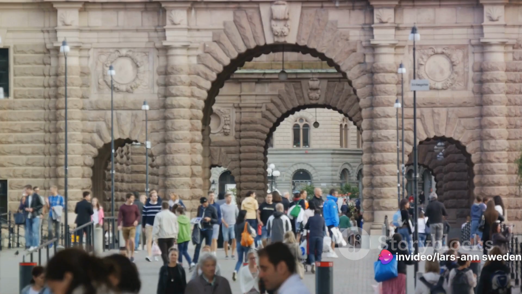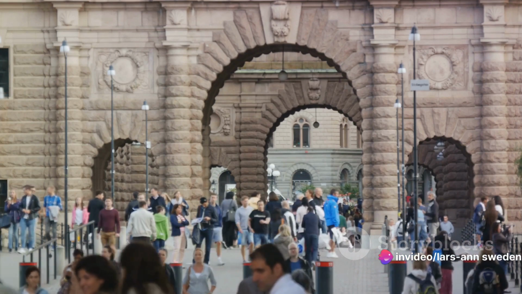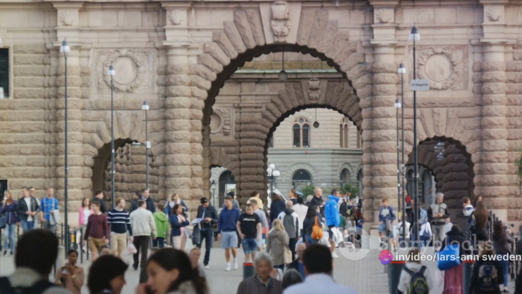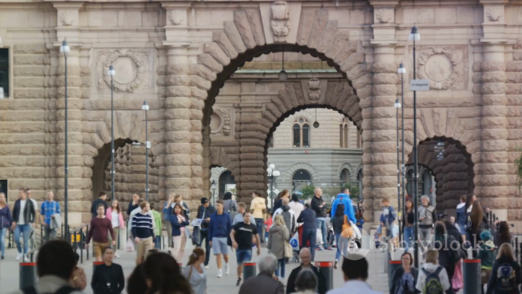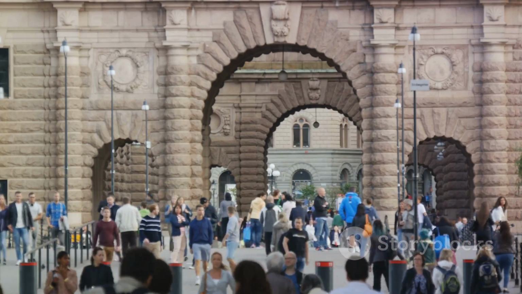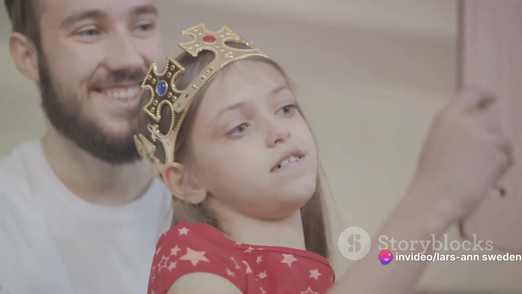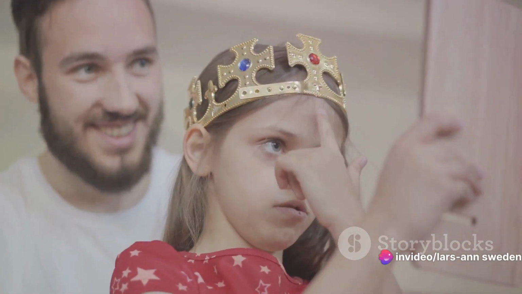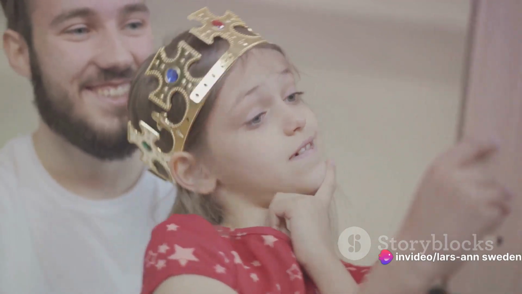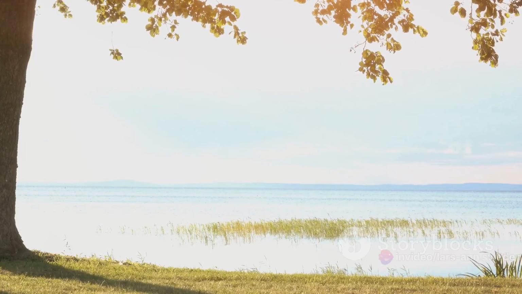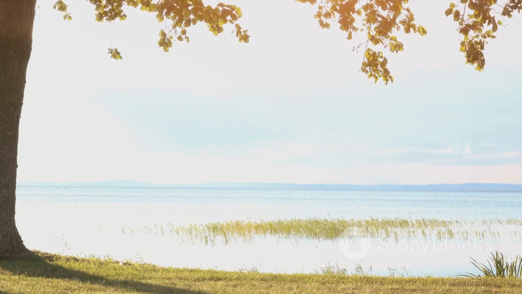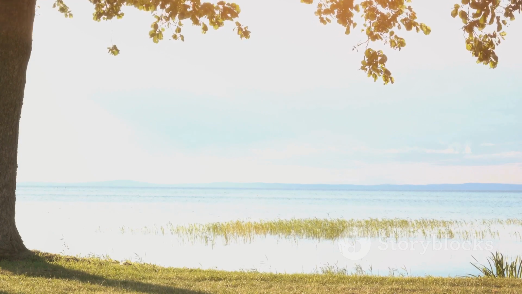In the 21st century, the royal family continues to embody the nation's heritage and values. They participate in numerous public engagements, support charitable causes, and represent Sweden on the global stage. Through their actions, they help to shape the country's identity and foster a sense of national unity. Today, the Swedish royal family remains a symbol of the country's rich history and traditions.